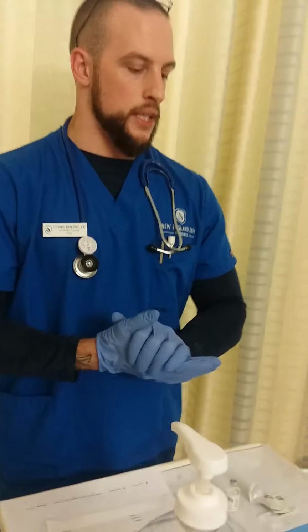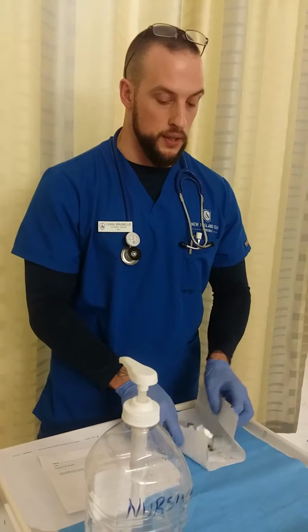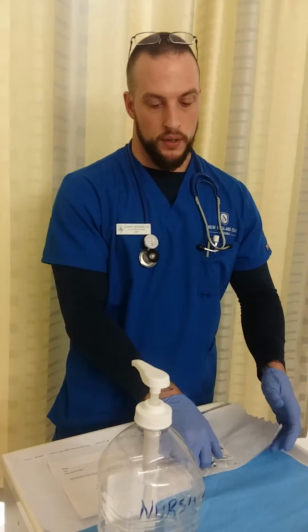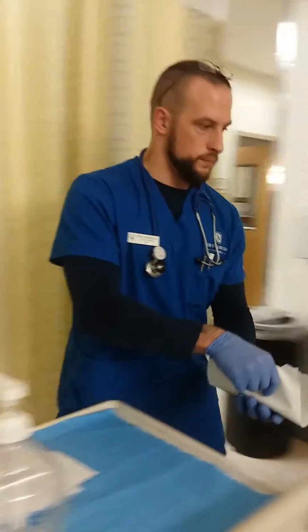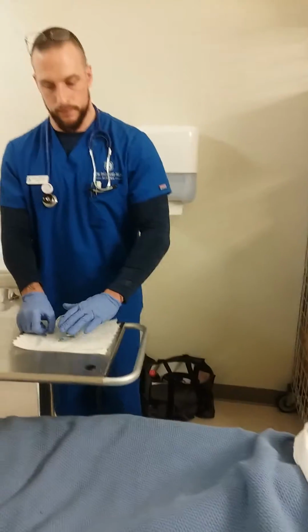I would shut the medication drawer, and I would lock it, and I would leave it out here, and I would take my medication into the patient's room with me. And of course, I'm only administering medication to one patient at a time. Alright, so we're in the patient's room now.